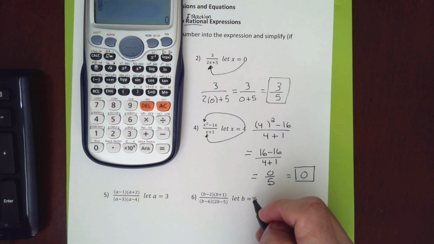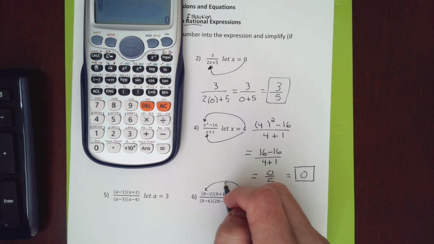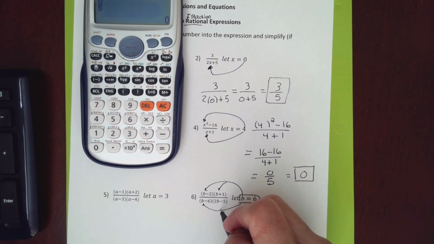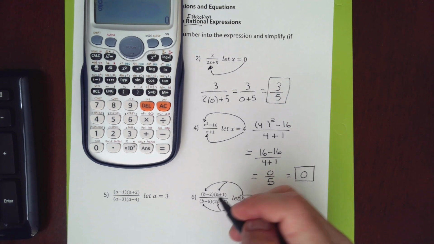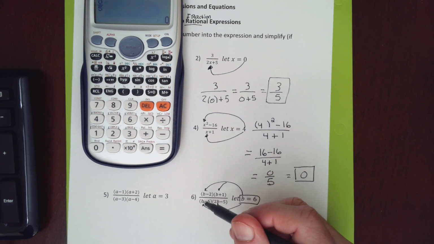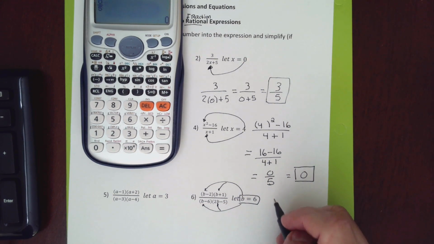When I move on to question 6, I need to change each of the b's in the numerator and each of the b's in the denominator to 6. Three of the 4 b's are just single b's that don't have exponents or coefficients. The 2 b's in the numerator as well as one of the 2 b's in the denominator, when I substitute, I'm not going to put that b in parentheses.